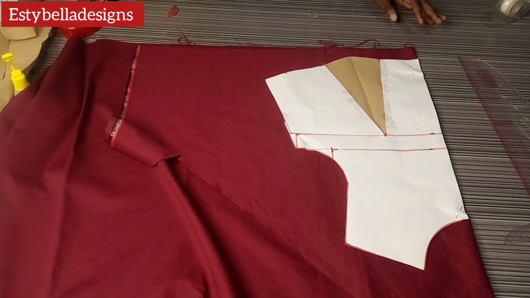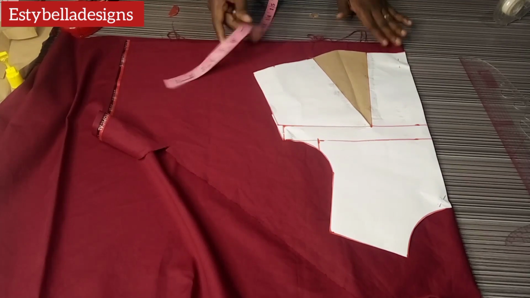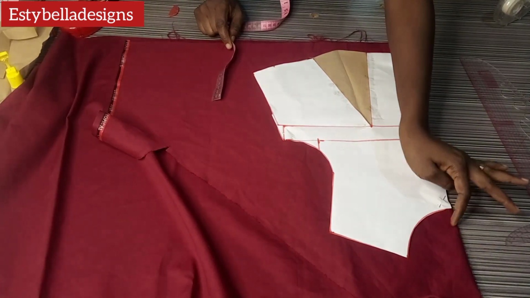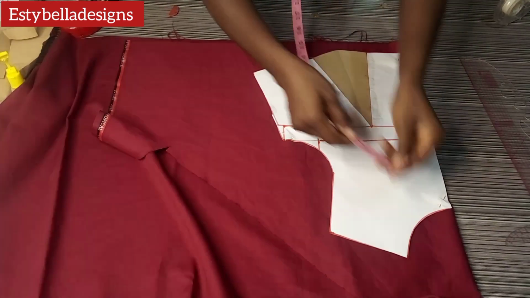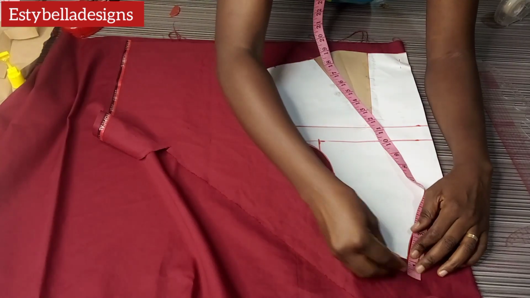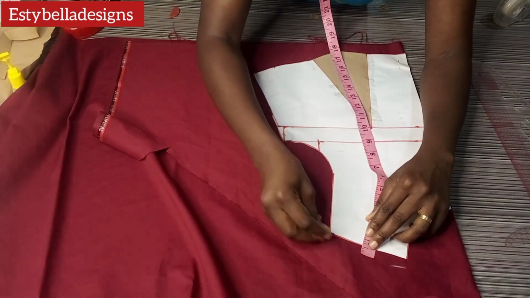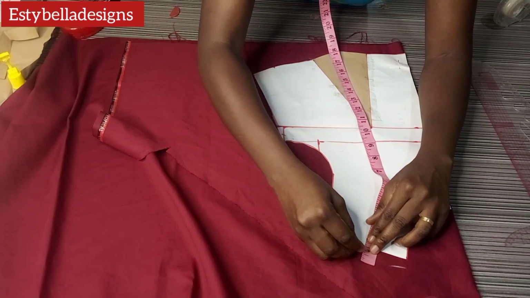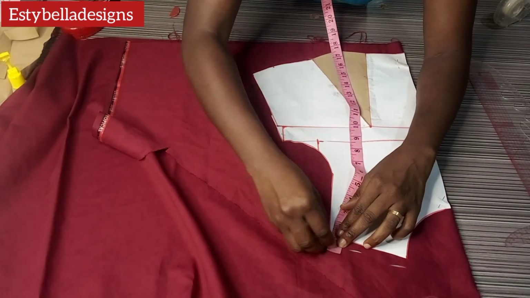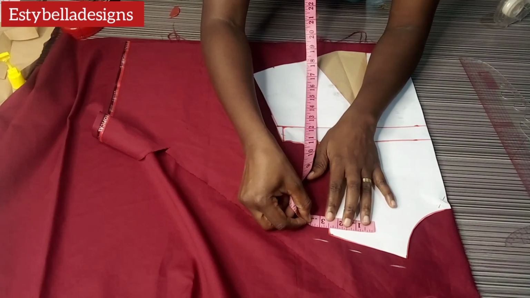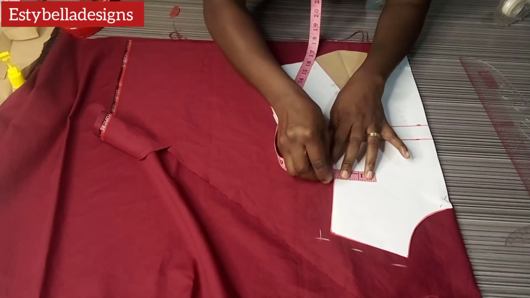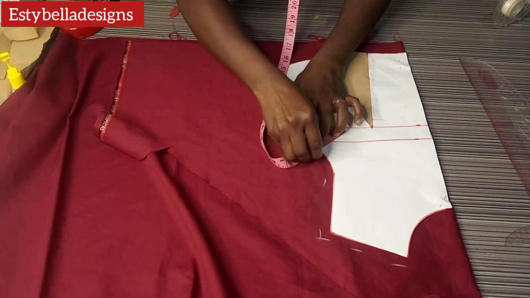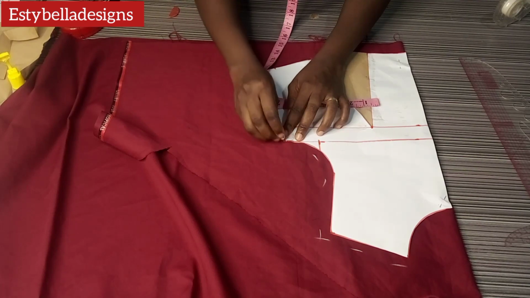The next thing I want to do is to add my allowances. So you have to add your sewing allowance. I'm going to add ½ inch all around, ½ inch here, and ½ inch here, ½ inch on the armhole. So this piece, let me teach you something so that you get accurate.